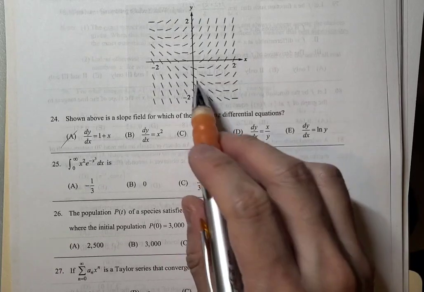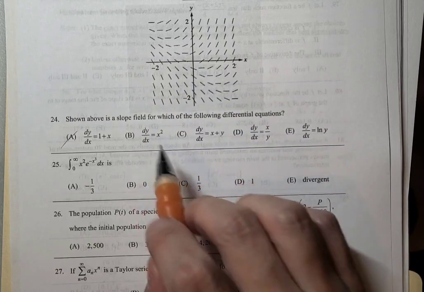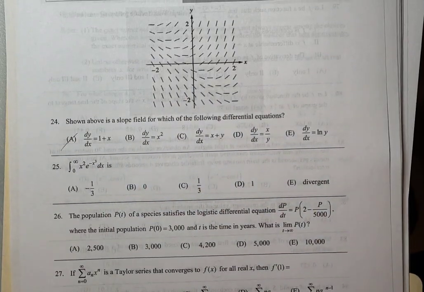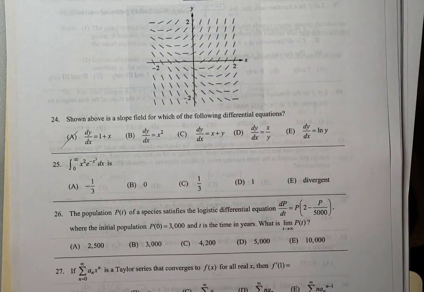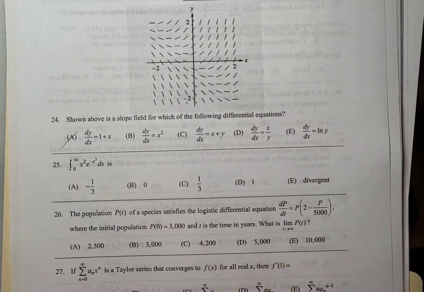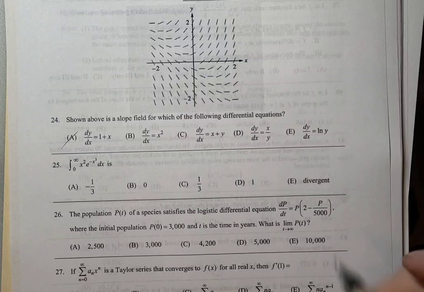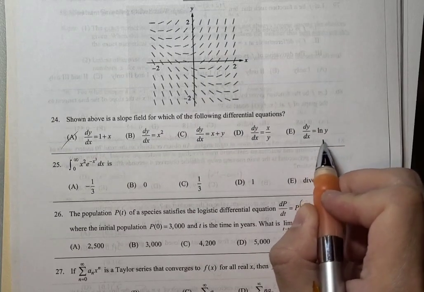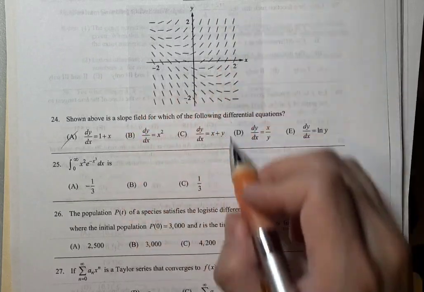If it's 0, 0, then it'll be flat, so that might be fine, and this might be fine. So we eliminate one choice at least, okay? So let's move on to checking some other points, maybe. This one doesn't depend on x. So no matter what value of x, the slope should be either horizontal or vertical, the same.